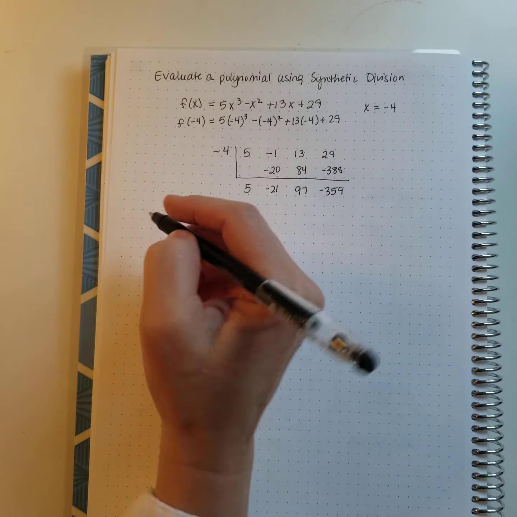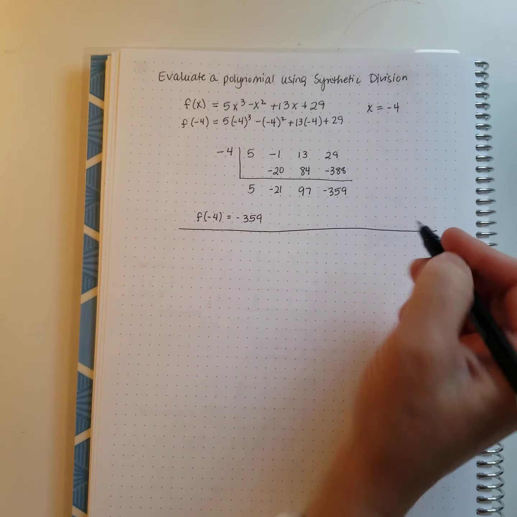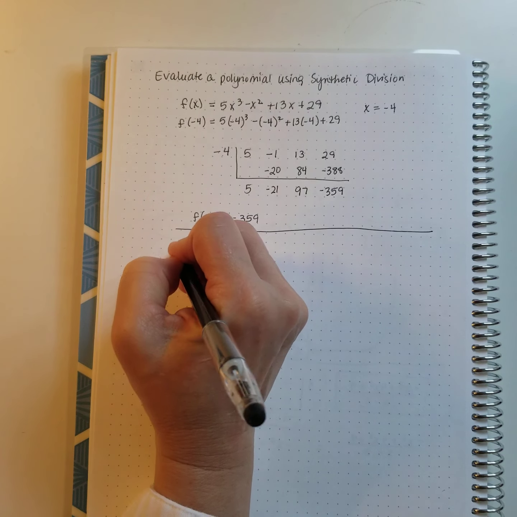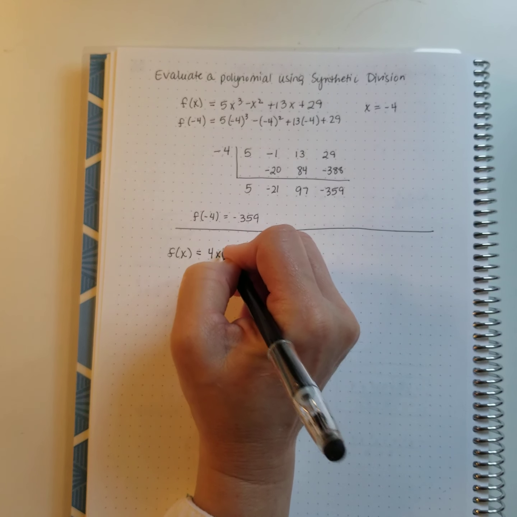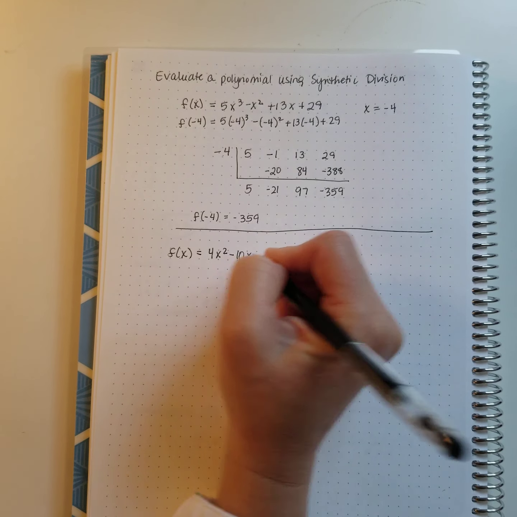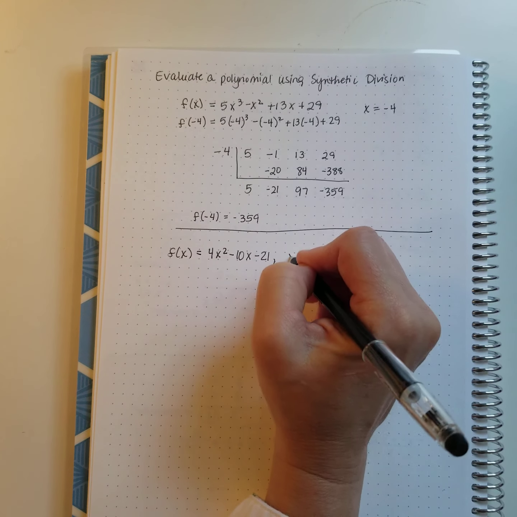So let's do one more. Let's do this problem: f of x equals 4x squared minus 10x minus 21 for x equals 5.